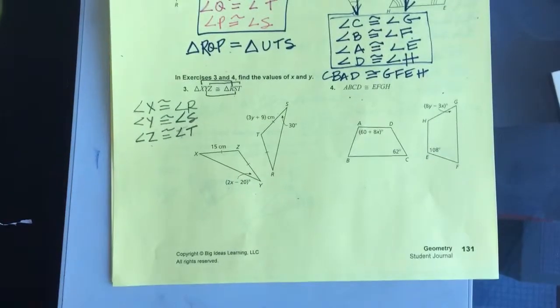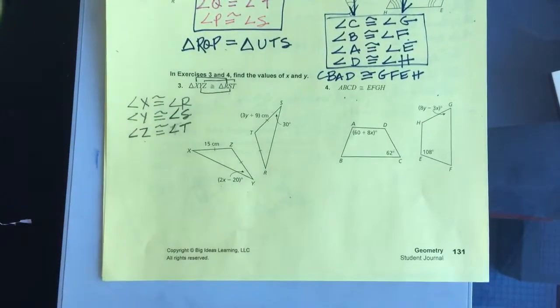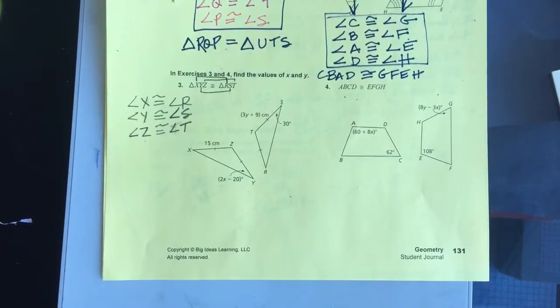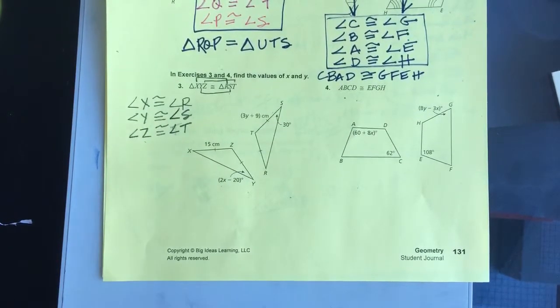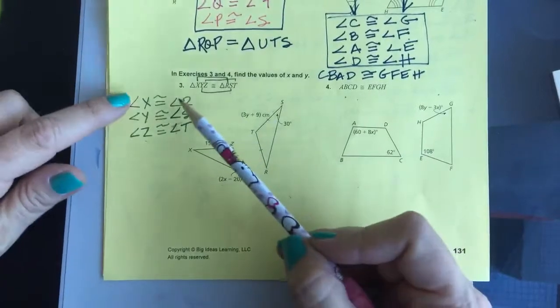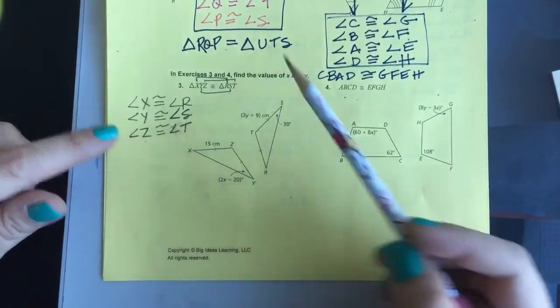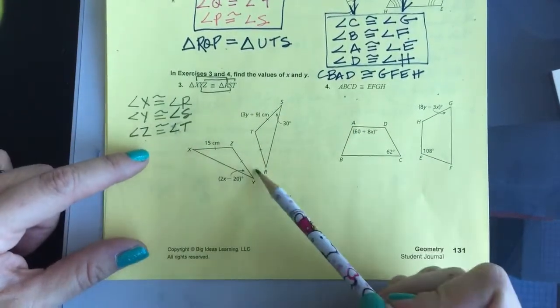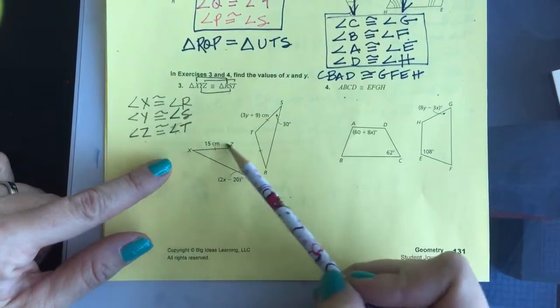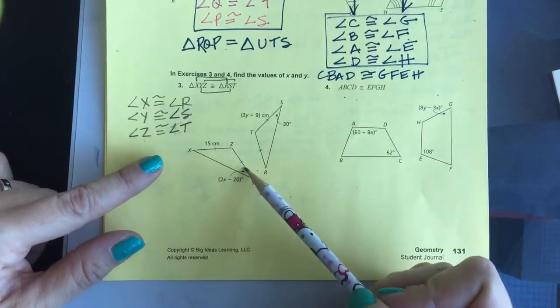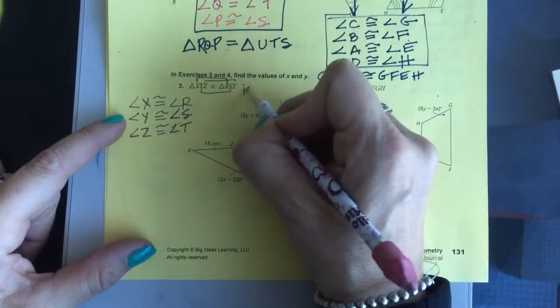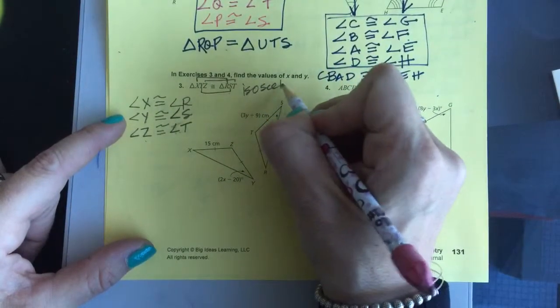All right. Okay, so moving on with our 5.2 note taking, we've got our extra practice going on. We just had a discussion about matching up and naming all the corresponding angles, and then we talked about how these triangles are both considered isosceles triangles because two of their side lengths are the same. So these guys would be isosceles. I'm just going to write that up there just as a reminder.